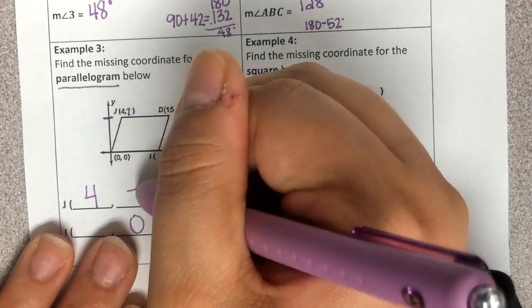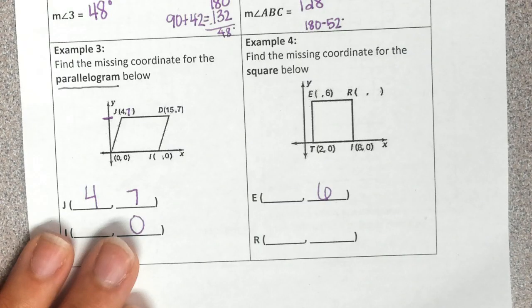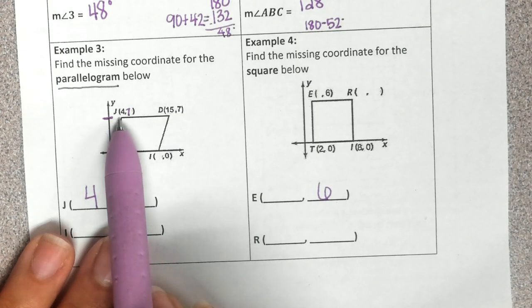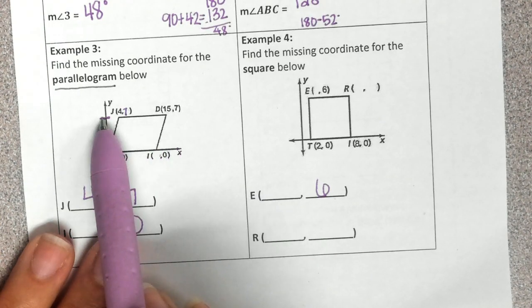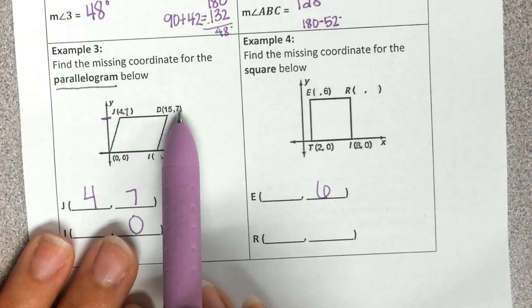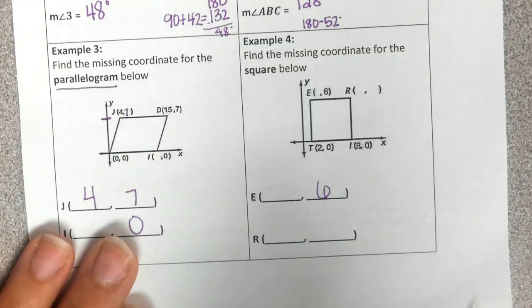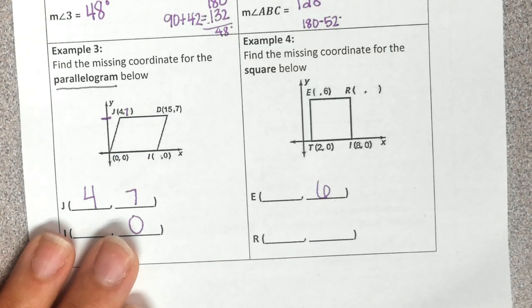That's all you had to do. Was it really that easy? Don't you agree this J and this D are on the same line? Don't you agree they should share the same Y value? So since that's 7, that's 7. That's it. They have the same Y. That's it. Okay, the next one I do think is a little bit harder.